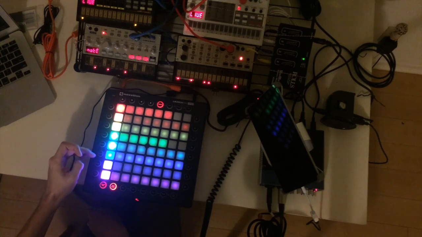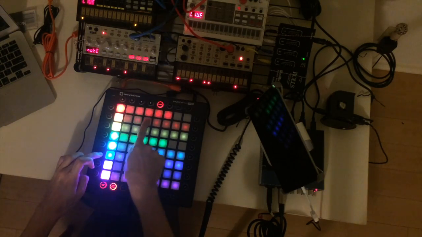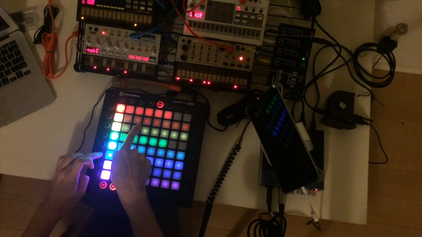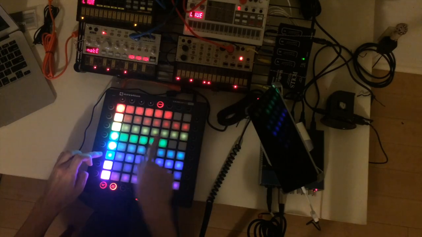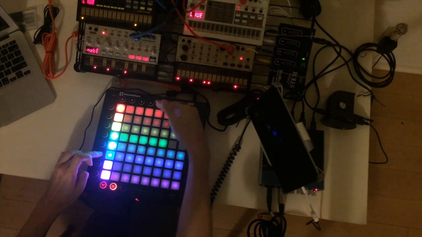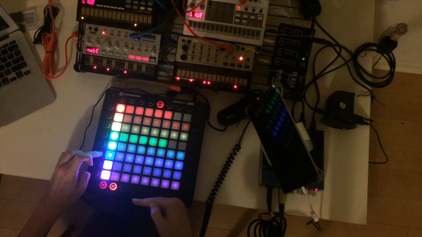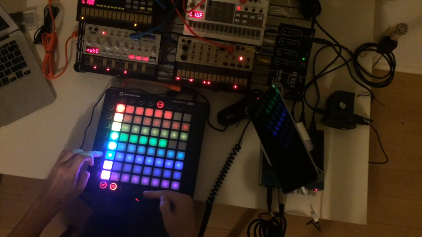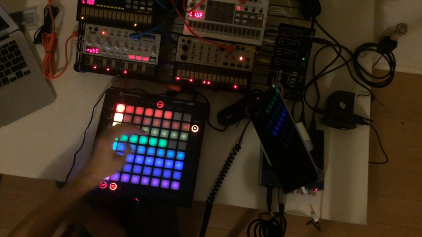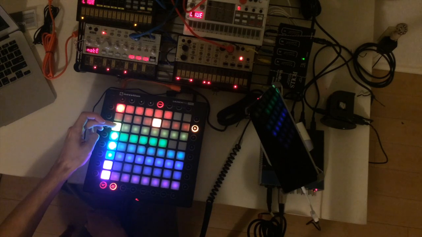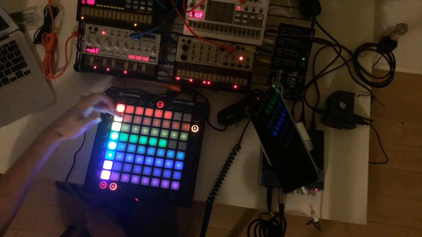And you'll notice that when I did that, only half of the row is blinking, and that's because I could also select the right half, and the right half of all the pads are a storage bank. So the notes that you've got playing in your sequence are all in the left-hand storage bank.